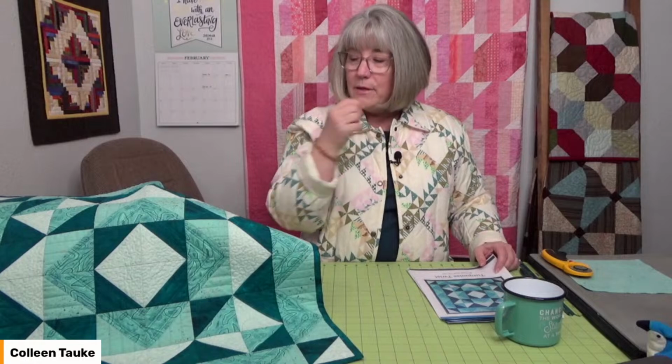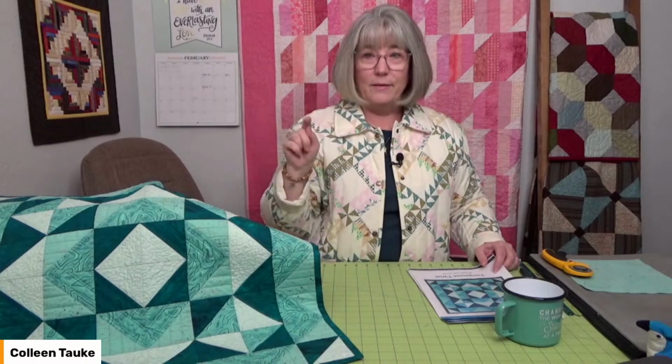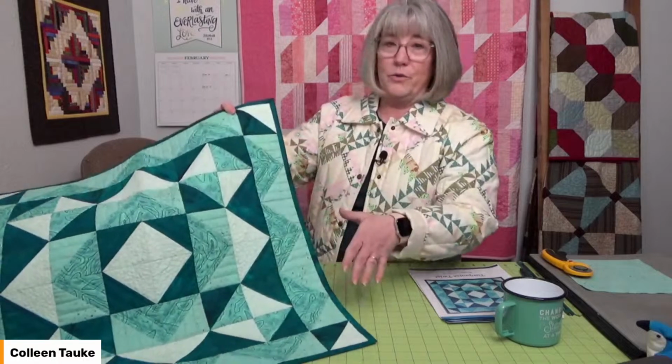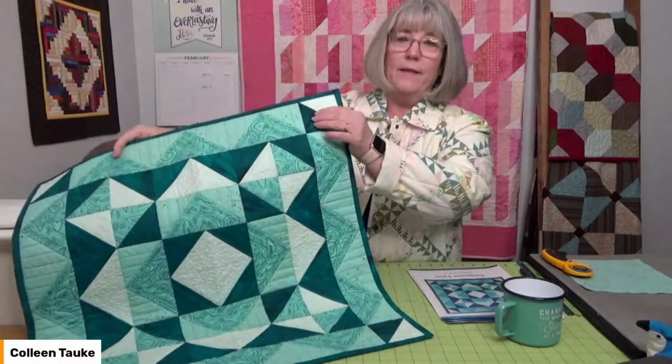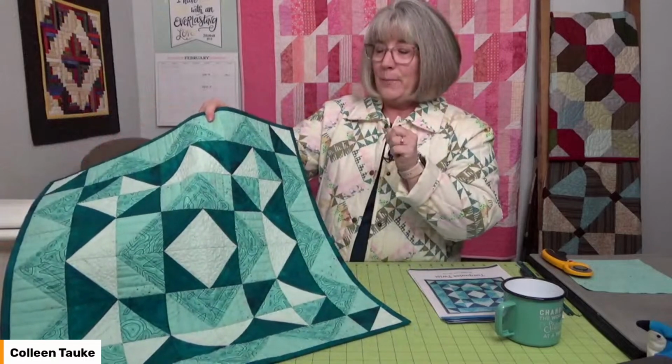So when it comes to this project, some of the other designs in the gemstone series have squares within the design. And this one uses all triangles. There are no squares in this project. So it's a little bit different. So you don't have a pass on a few squares.